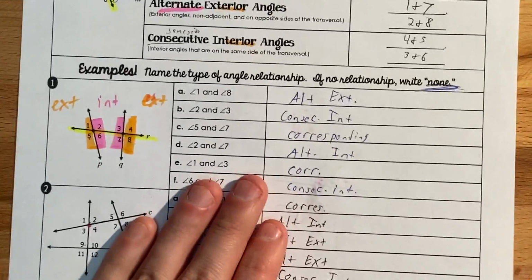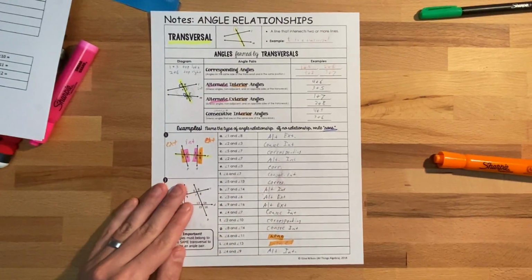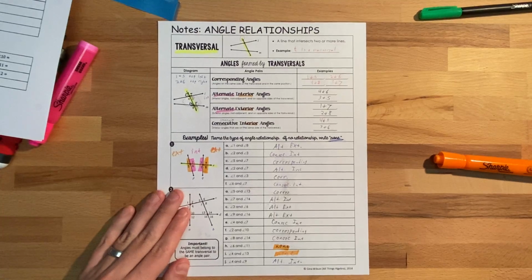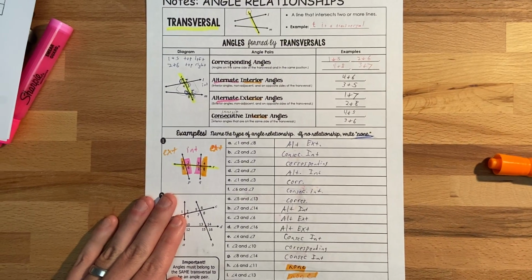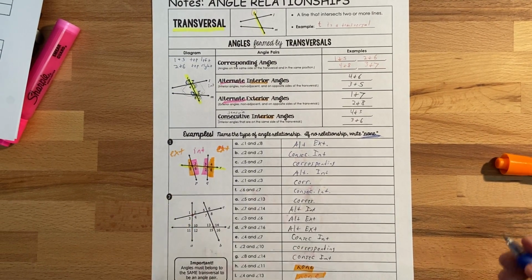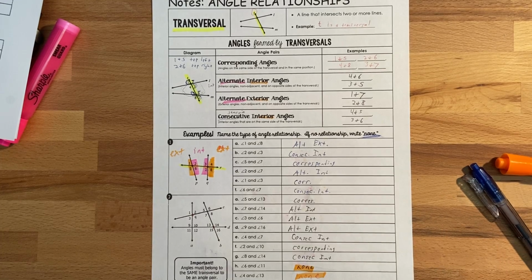I already did some notes on the back, so hopefully this makes sense. If not, then rewatch the video, get some practice elsewhere. Or if you want to get some practice, then you can, of course, just rewind this video and see if you can do the questions before I do, you know, pause and all that.